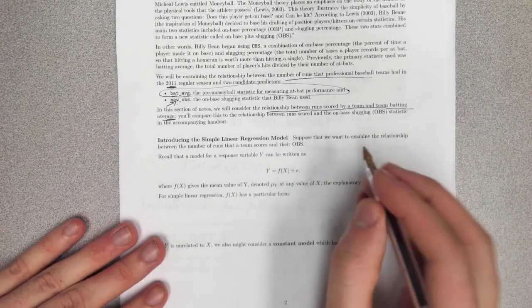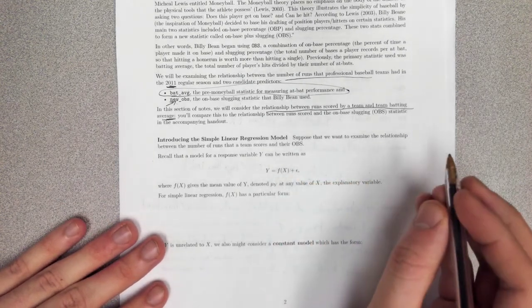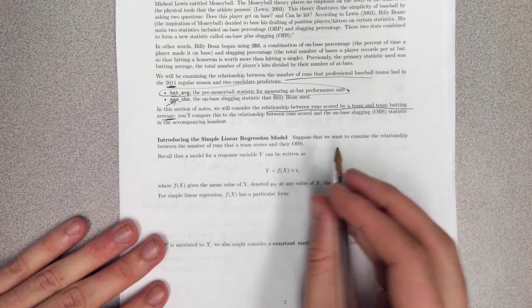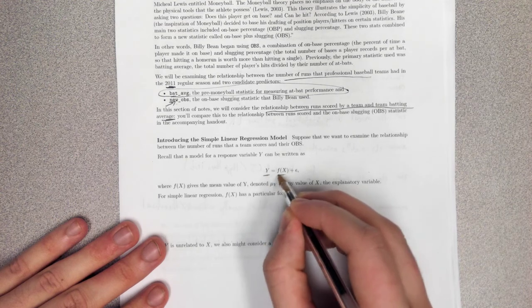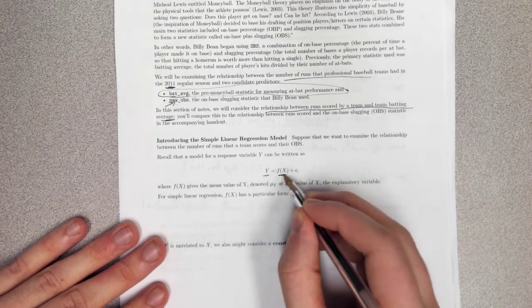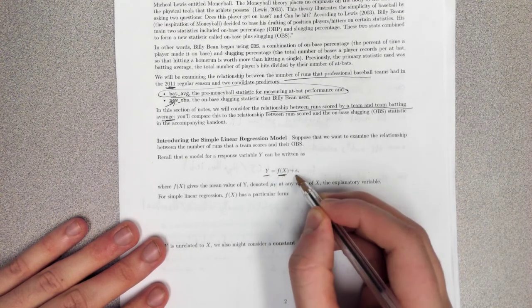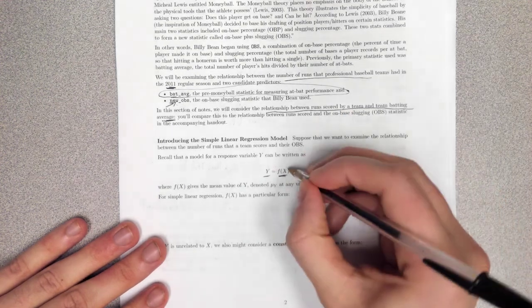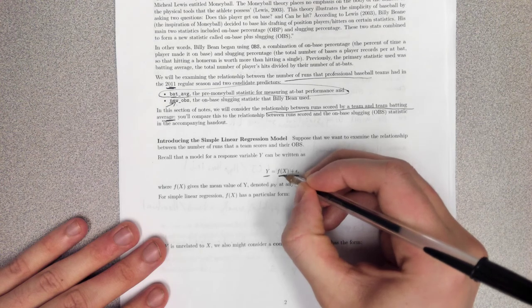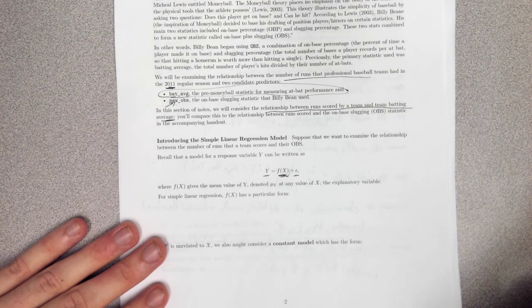And so we're going to frame our model a little bit theoretically here by writing that our response is going to be some function of an explanatory variable plus some model error. In simple linear regression, this function has a very particular form.